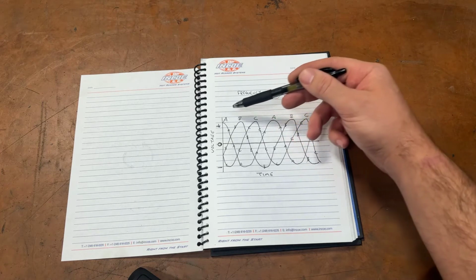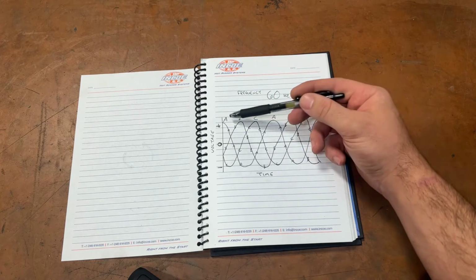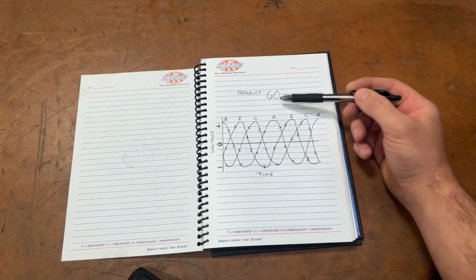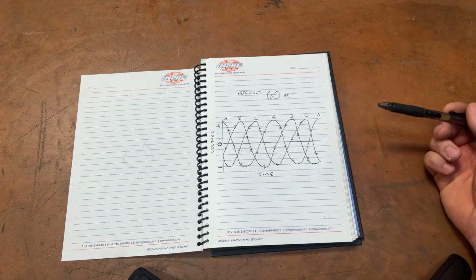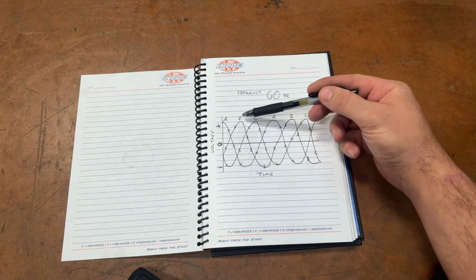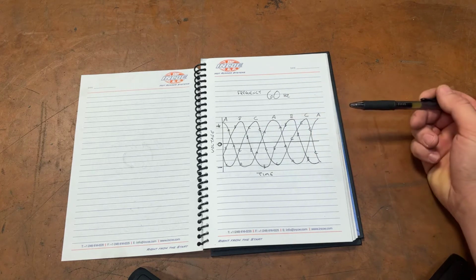So it's on. I know this looks like a heck of a valley in here, but this is for illustration purposes only. In real life, this little dip is so negligible, the motor doesn't even know it's there.